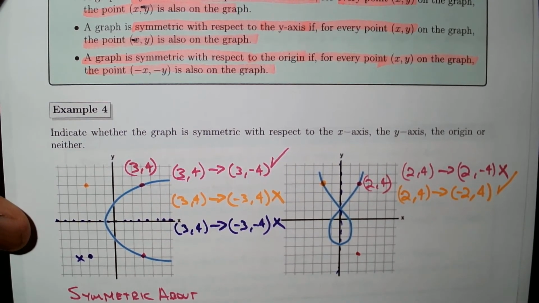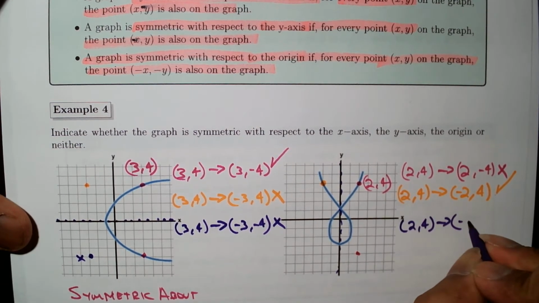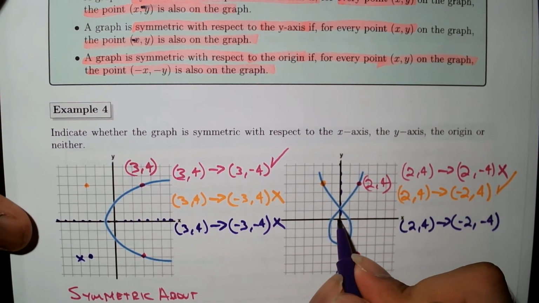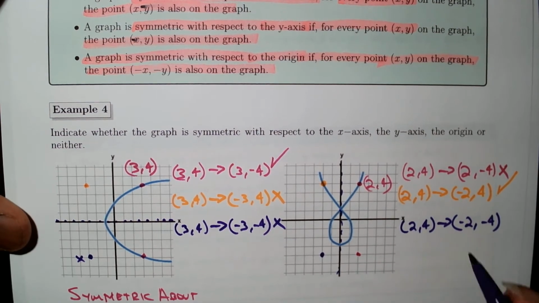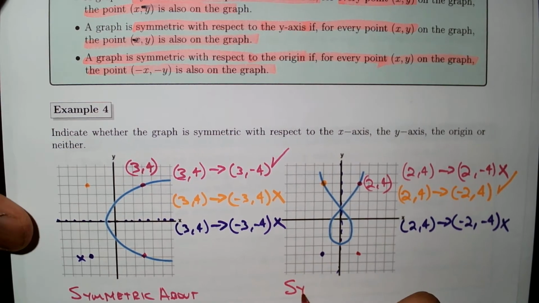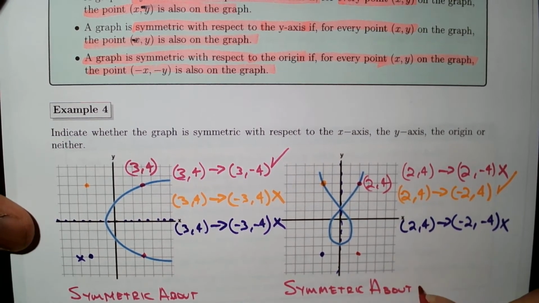Let's find out whether this is symmetric about the origin. To do that, change the sign of both values of the point. Alright, and let's see. We go -2, -4, and we get somewhere where there's no graph. Okay, so it fails. So our conclusion is this is symmetric about the y-axis.